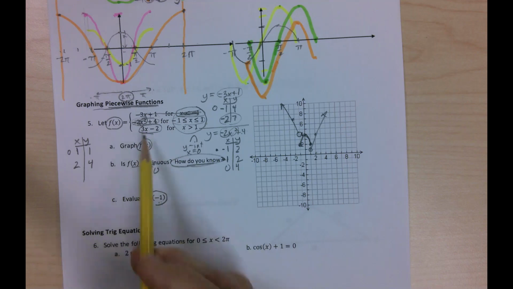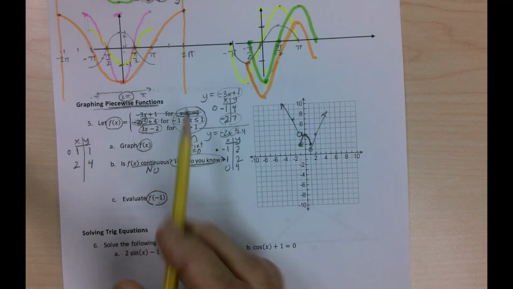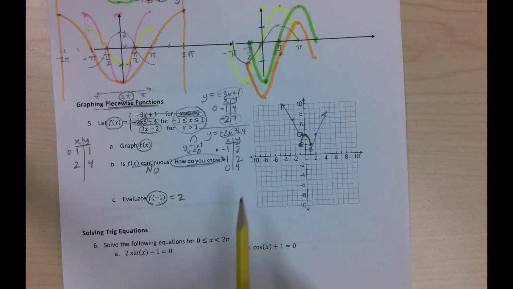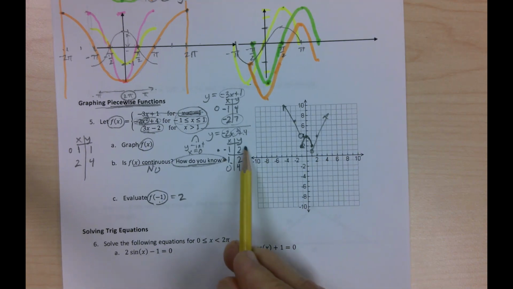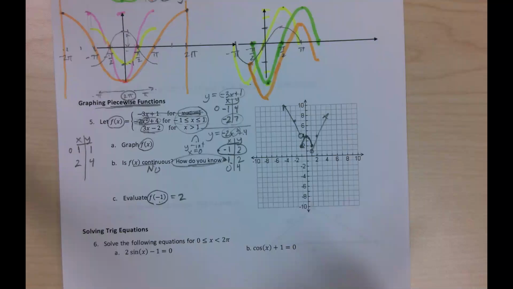Well, -1 squared is 1. We already did this. Interesting. Times -2 is -2, plus 4 is 2. That was one of our points right here. All right, on to the trig.